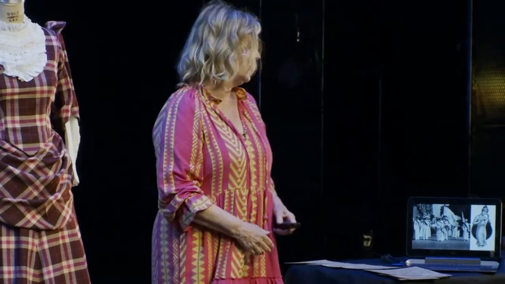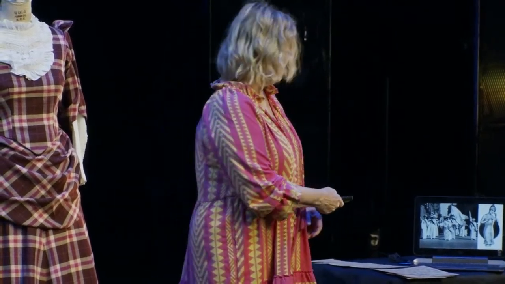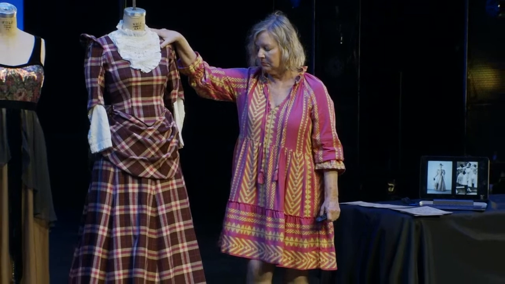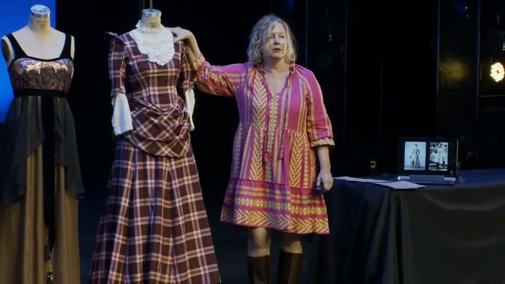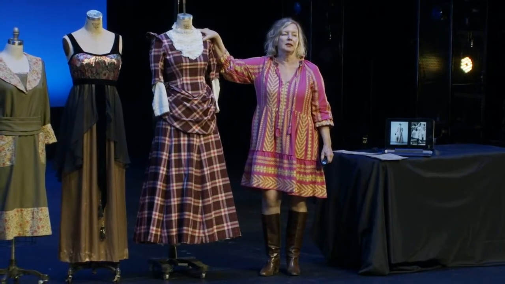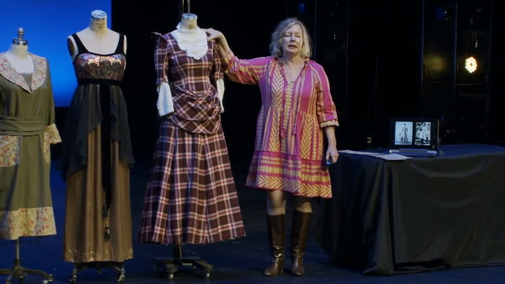All right, well, we're going to start right here at the 1890s. And I want to talk to you about how this lovely figure came about, and it comes about because of the underpinnings, which start with a corset that shapes the body in an S form.